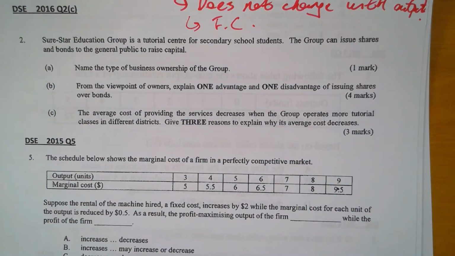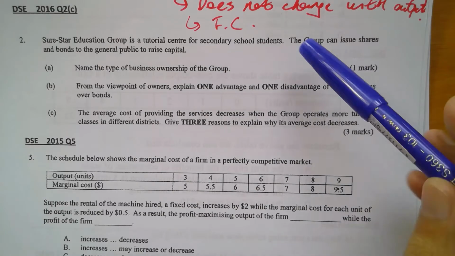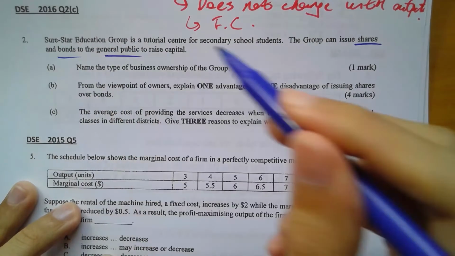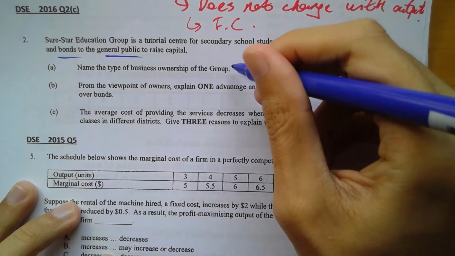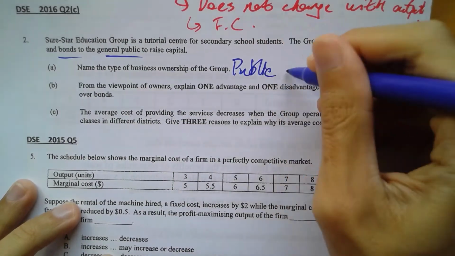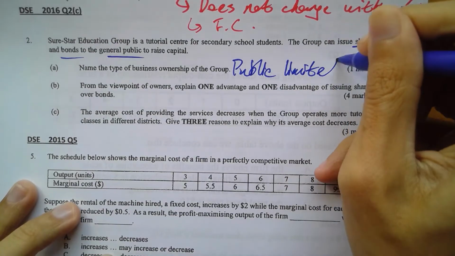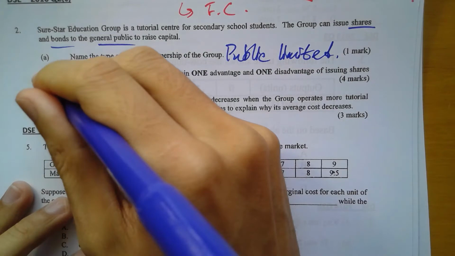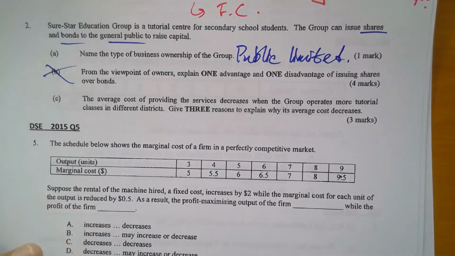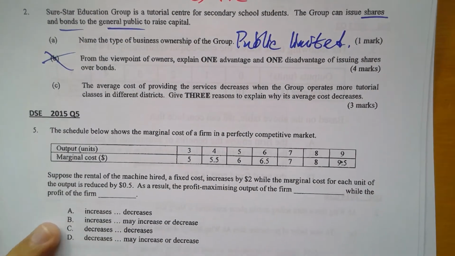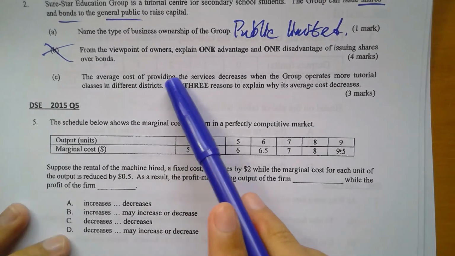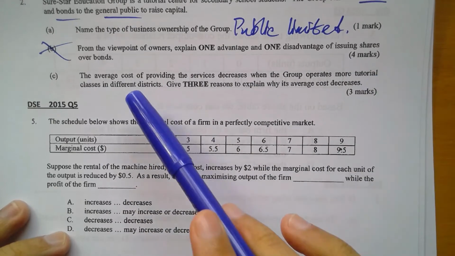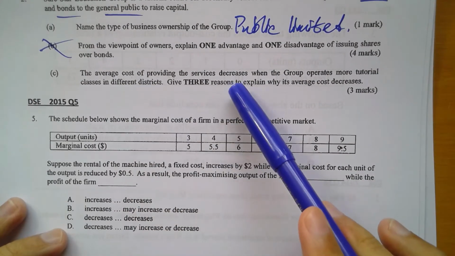Sure Star is a tutorial center. Now can issue shares and bonds to the general public. So obviously we know this is a public limited company, right? 喂，呢個唔關事同呢個 public limited issuing shares。喂，呢個我唔講好唔好啊？我直接 skip 咗佢 because it's not related to this topic. Now here, the average cost of providing services decreases when they operate more classes in different districts. 係咪啊？ Now give 3 reasons.